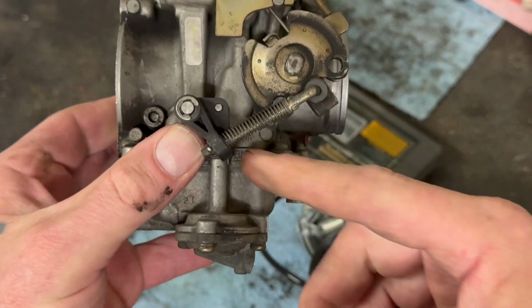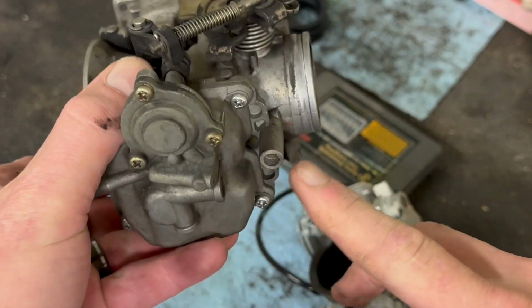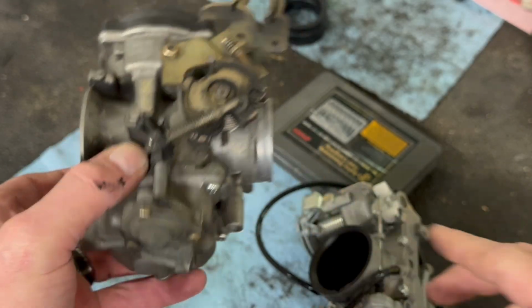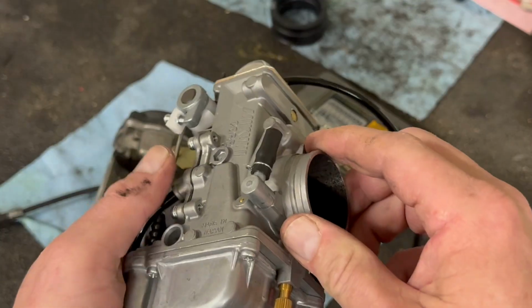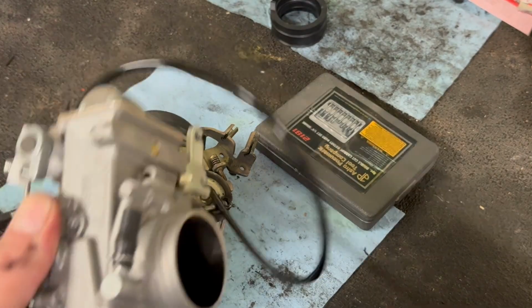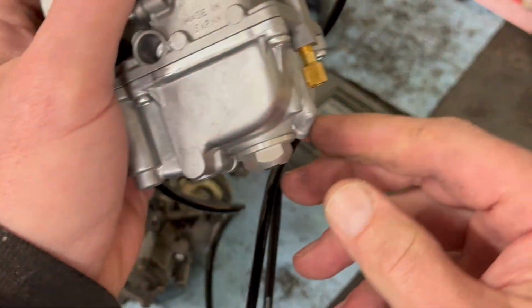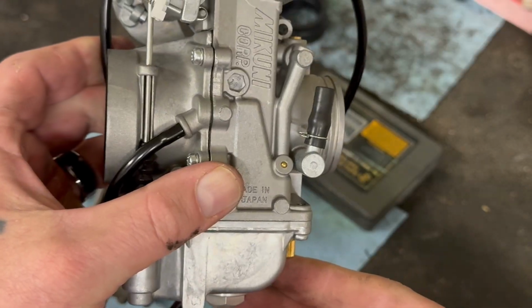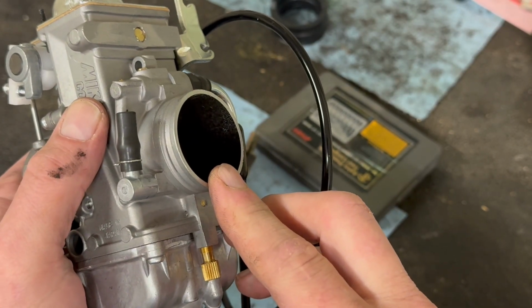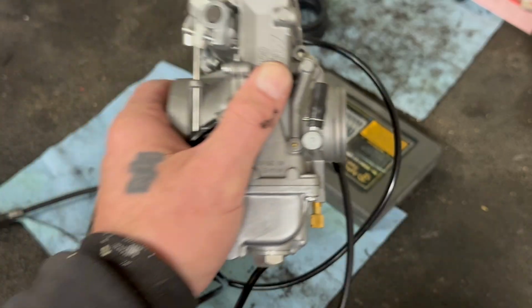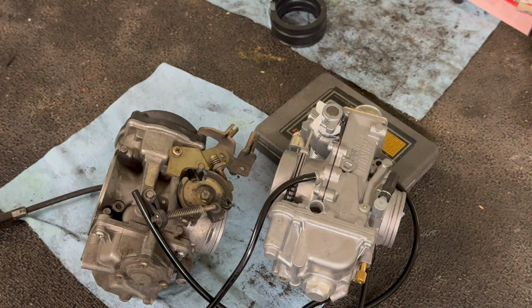So again, if it's inside the venturi, it's fuel metering. This one is also fuel metering. The inlet, then this is the outlet into the intake manifold. That makes it fuel metering.